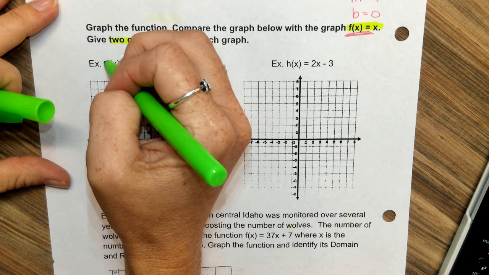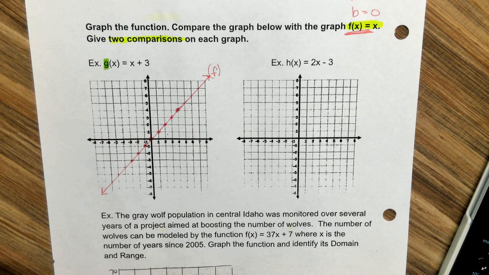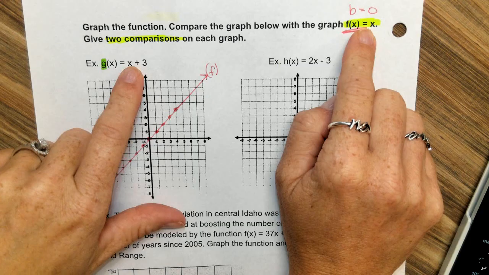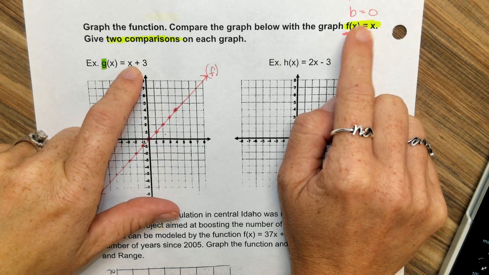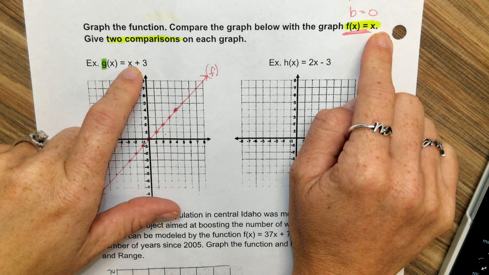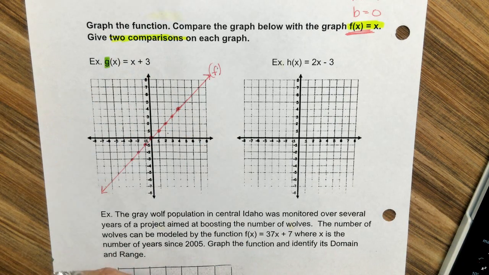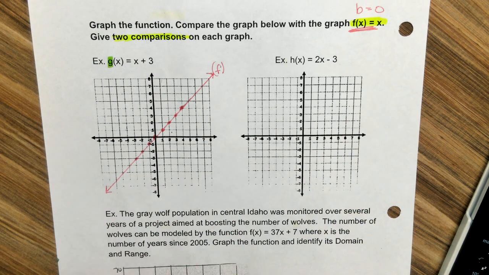Now we're going to graph this function. What is its name? I want y'all to look at the difference between the two functions. This is f of x equals x. This is g of x equals x plus 3. What did they do to this parent function? What did they do to it? They added 3. They added a y-intercept, yes?